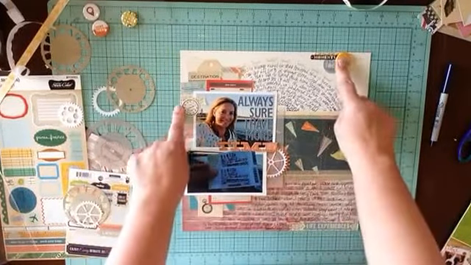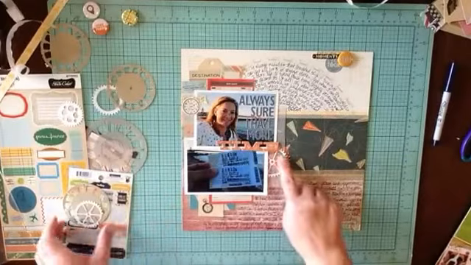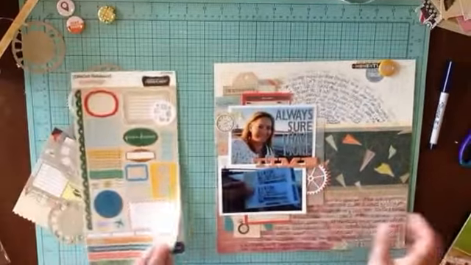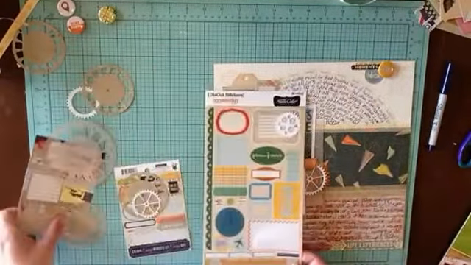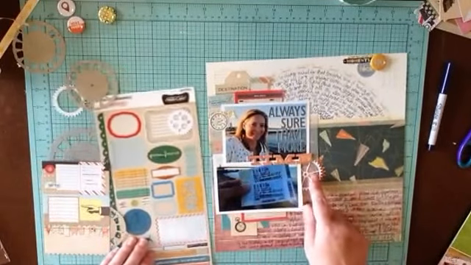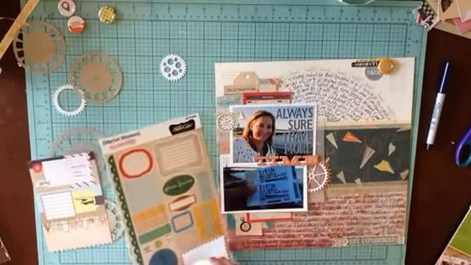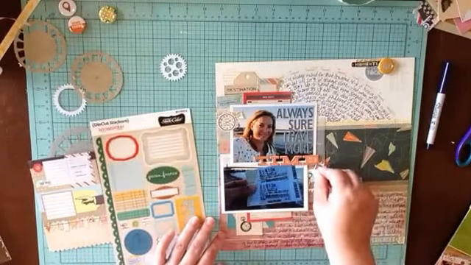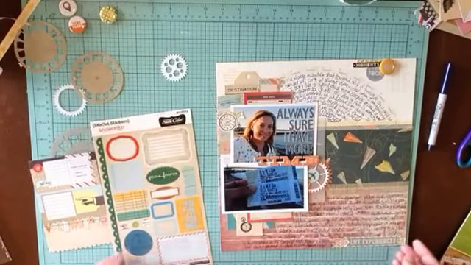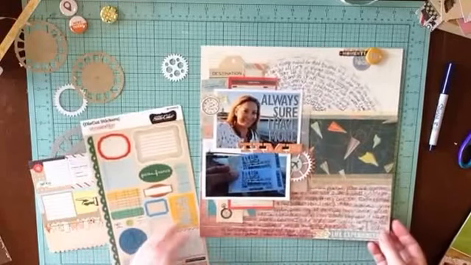So we have this 1, 2, and then this is sort of a cluster. It'd be nice to have a little something right here. Another clock, maybe. Maybe an airplane. It could work.